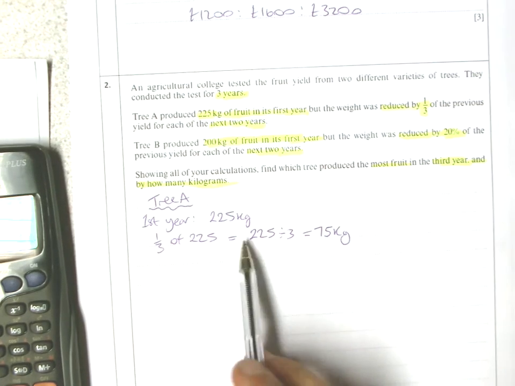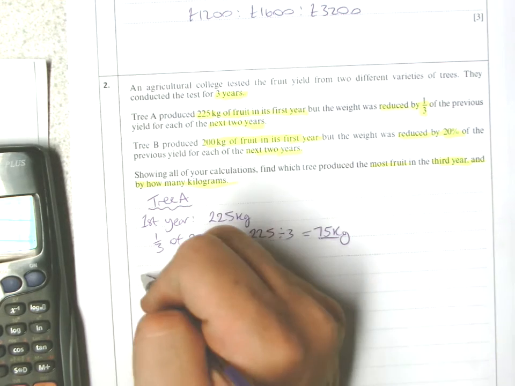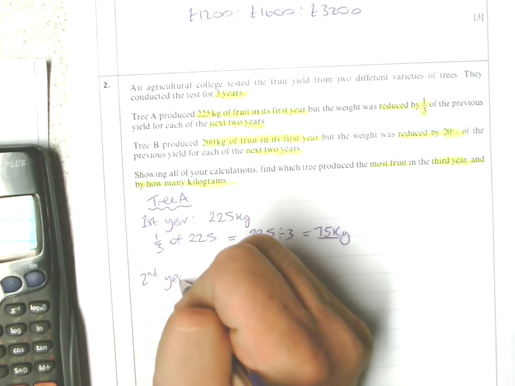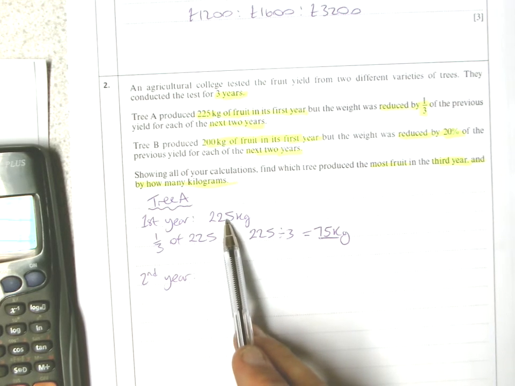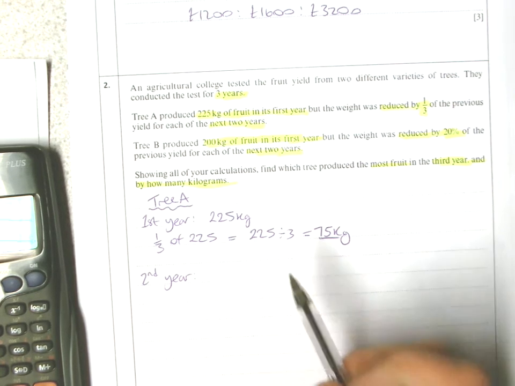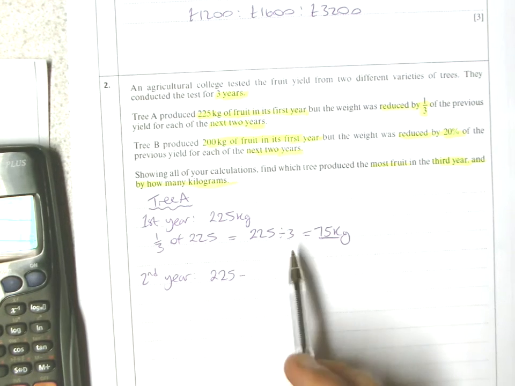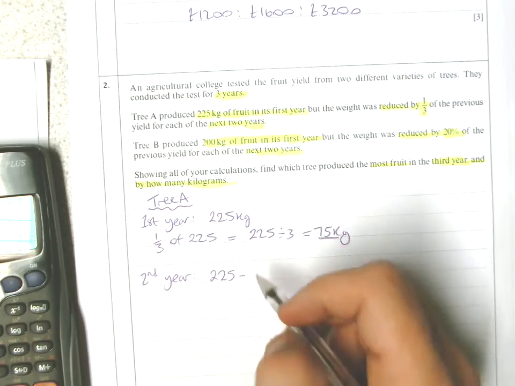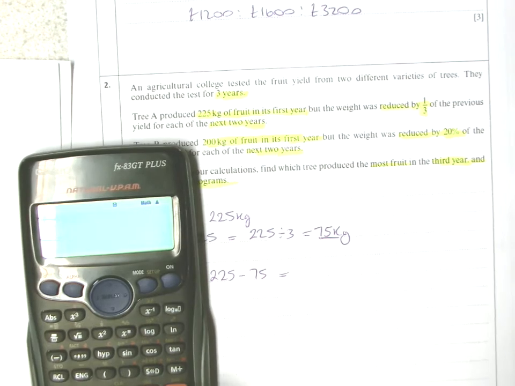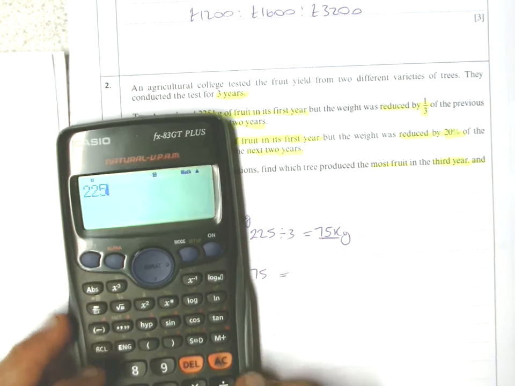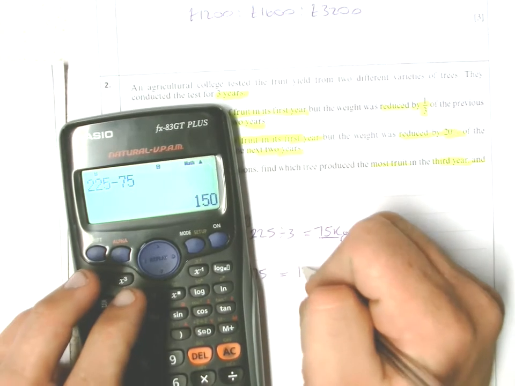Given that it was reduced by 1/3, in the second year the total is not going to be 225. It's going to be 1/3 less than this. So we need to take away 75, and we get the yield for the second year. 225 take away 75 gives 150 kilograms.